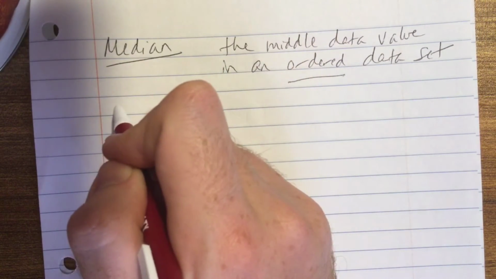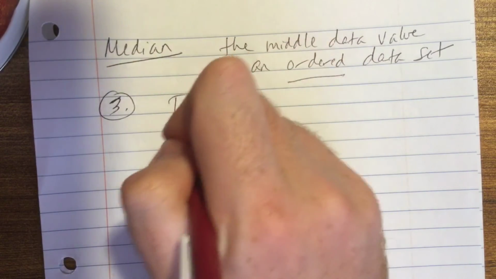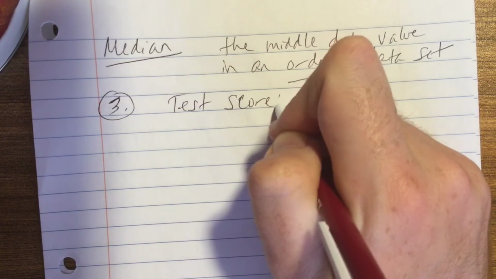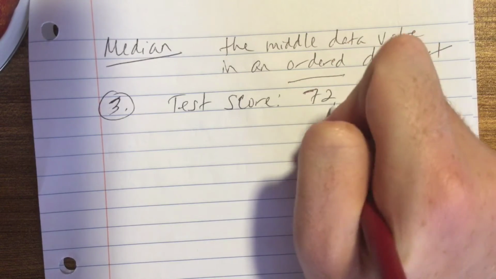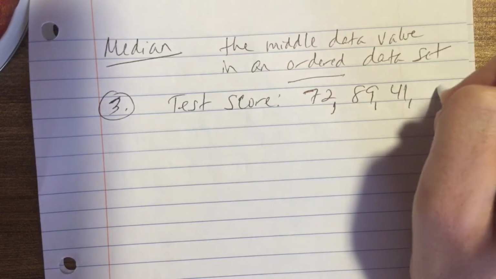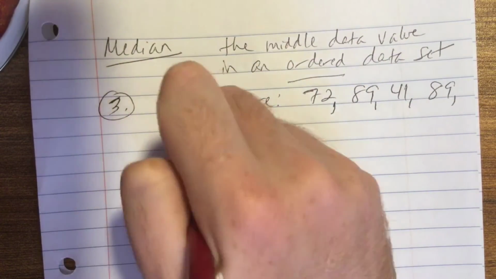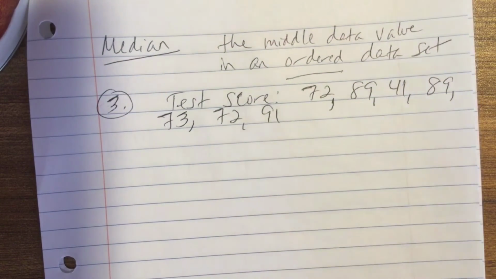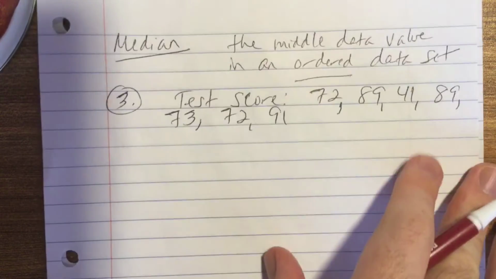So let's have this example 3. Let's say you wanted to find not the mean or the average, but the median, the middle test score. And we're going to use the same test score values. 72, 89, 41, 89, 73, 72, and 91. We're still dealing with 7 values. And we want to find the median.